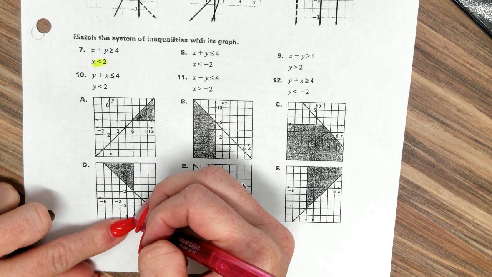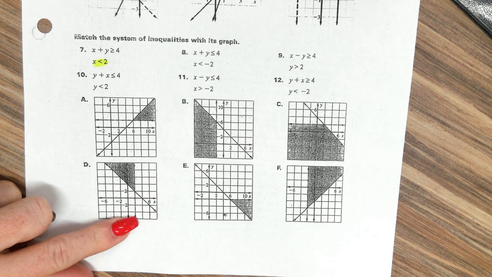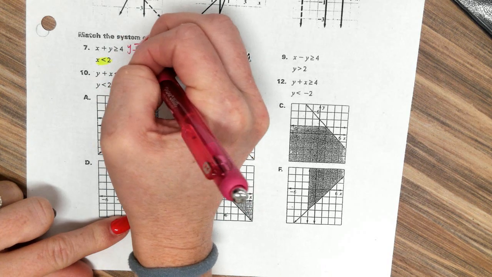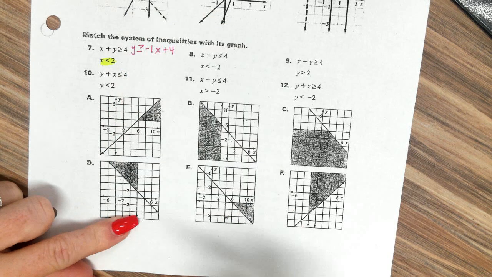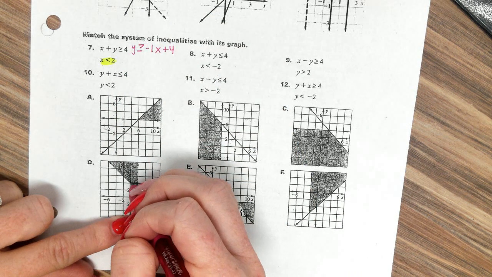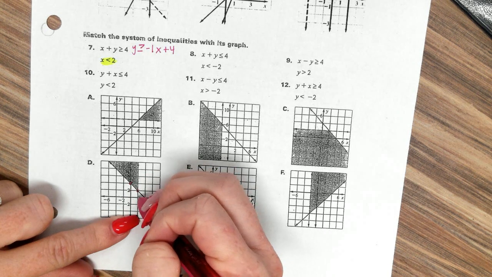Because see this line right here? That's x is, and it's shaded to the left. That's x is less than 2. Now I'm just going to rearrange this to y is greater than or equal to negative 1x plus 4. So I just move that over, and I'm going to see, does this other one match? Does it have a y-intercept of 4? Well, here's 2. That's 4.